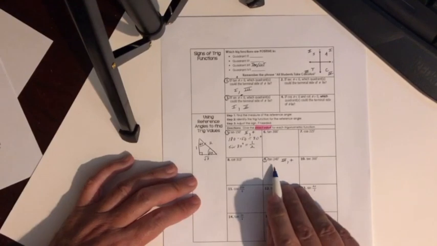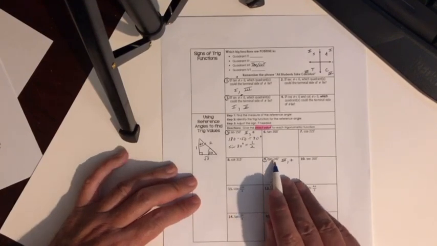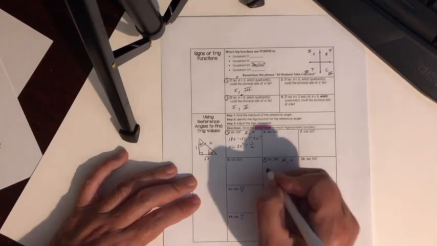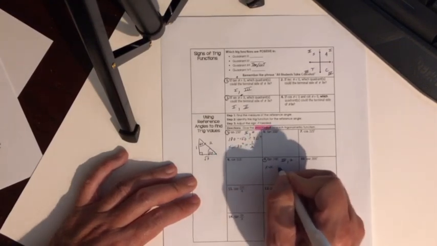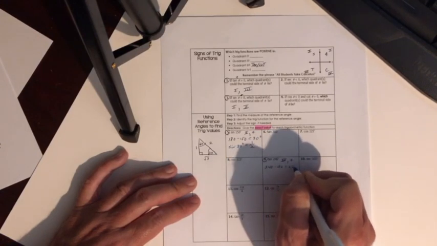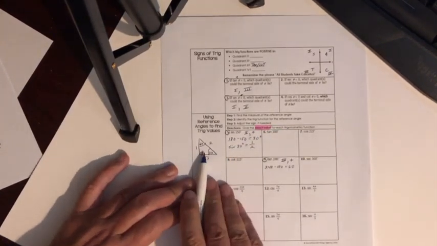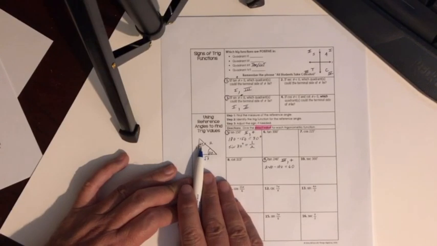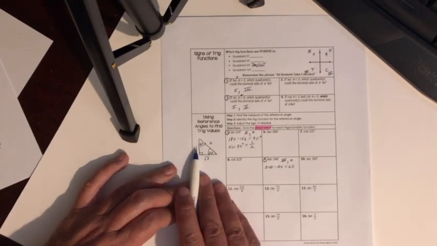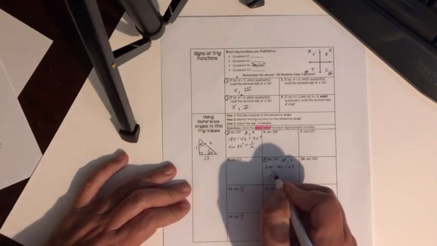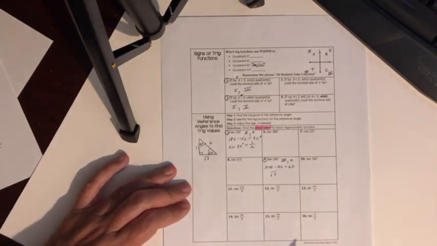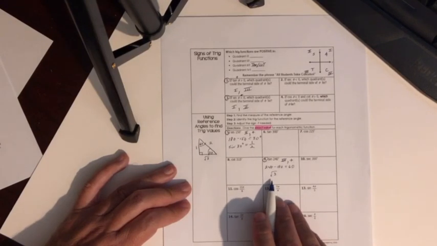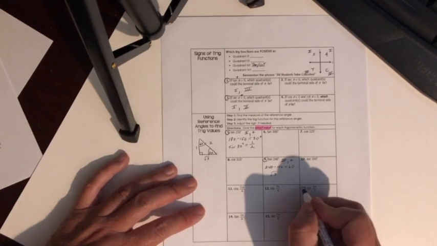Now, how do I find my reference angle? Well, now I have to subtract from this. From this, I have to subtract 180. So I do 240 minus 180 is equal to 60. My triangle is right here. So I'm looking for the tangent of 60. So it is opposite over adjacent. And that's just the square root of 3. Okay? Really square root of 3 over 1, but it's just square root of 3. Okay? Now let's jump to 13.